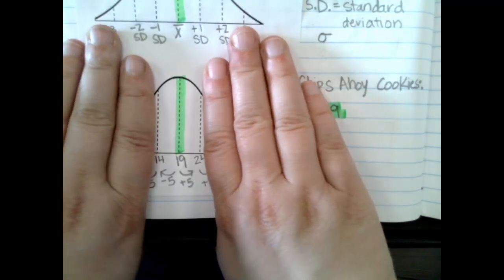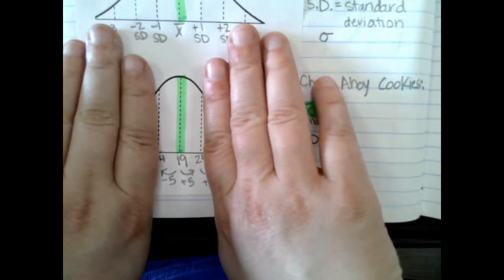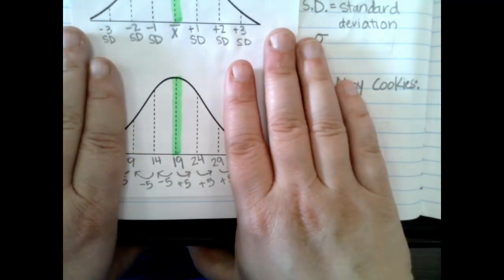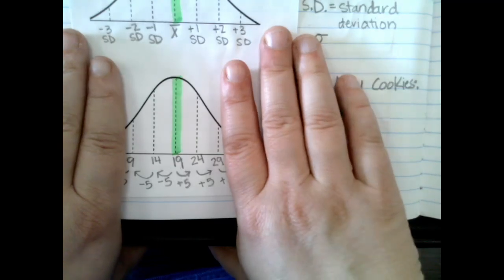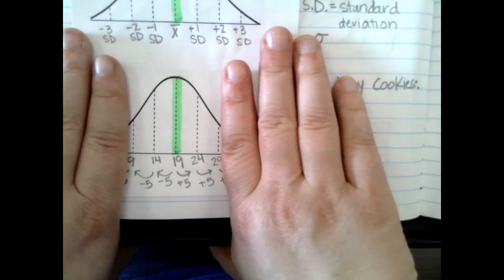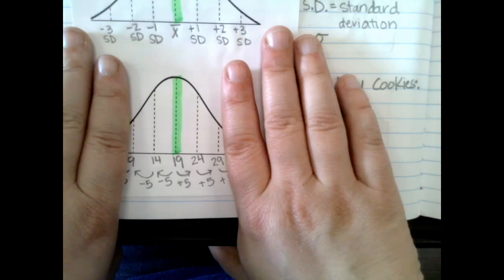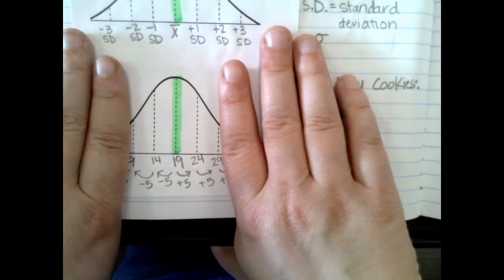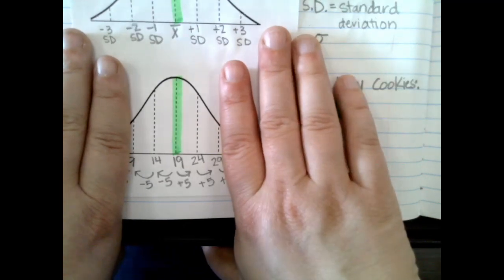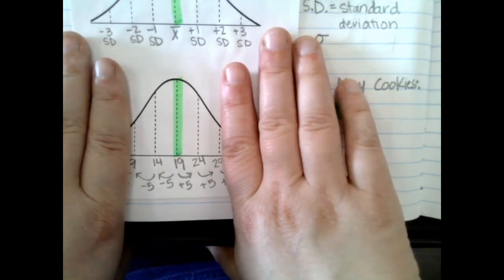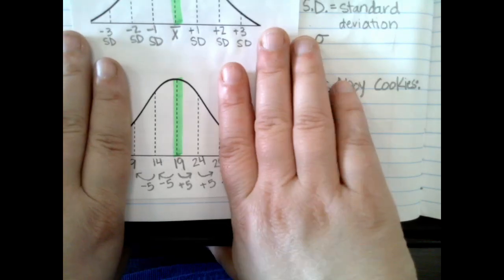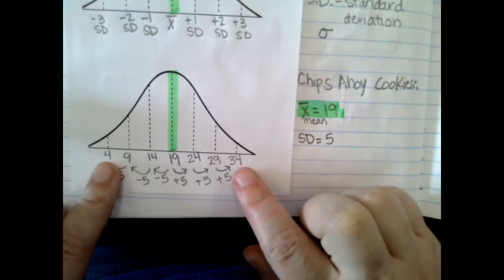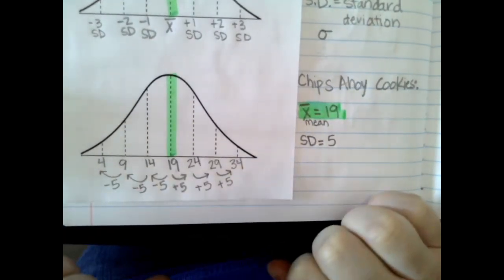Okay, so then if somebody's like, but I want a bigger guarantee than 14 to 24, you could say, I could almost guarantee that it's between 9 and 29. I wouldn't bet on it yet, because this is where most of the data is going to be. Between 9 chocolate chips and 29 chocolate chips, that includes almost all the cookies. If I wanted to put a bet on it, if you grab a random cookie, I could almost guarantee it's between 4 chocolate chips and 34 chocolate chips.